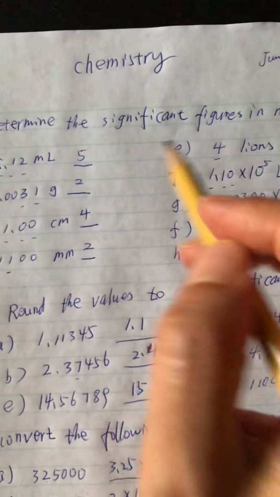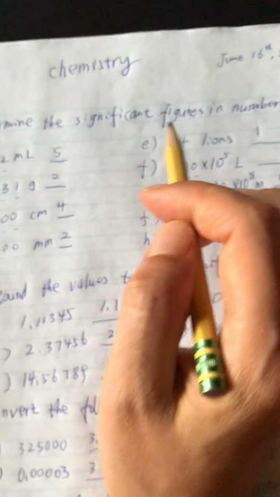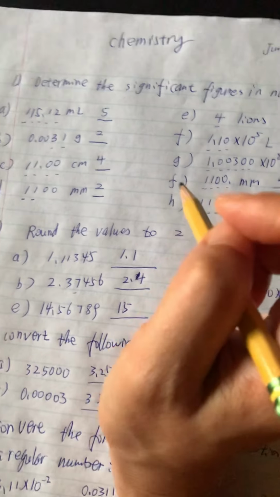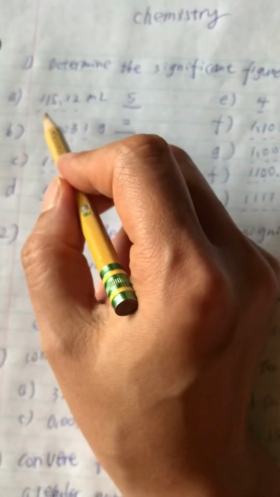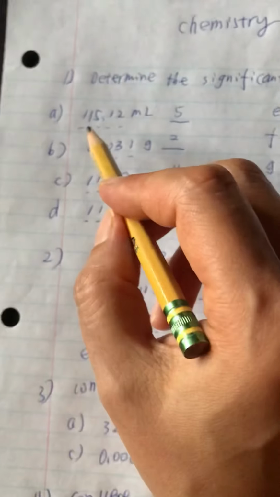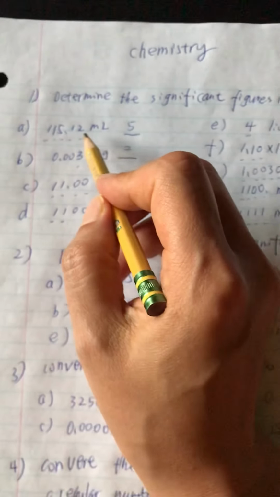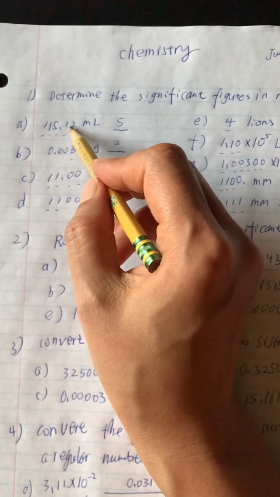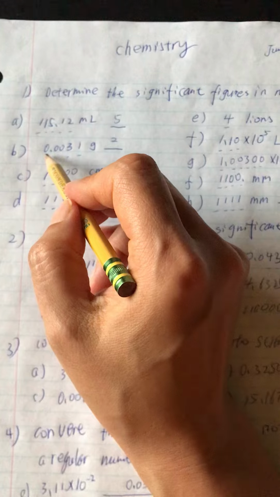If you don't understand the number of significant figures, we can follow the example here so you can understand. Basically, you count numbers. If the number has no zero, you count 1, 2, 3, 4, 5. You write 5.